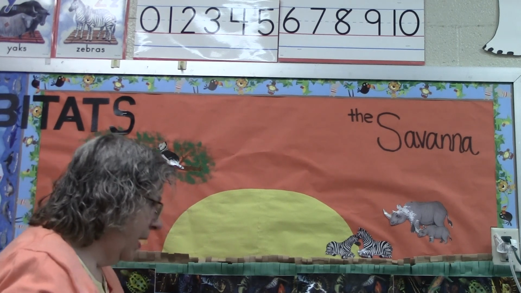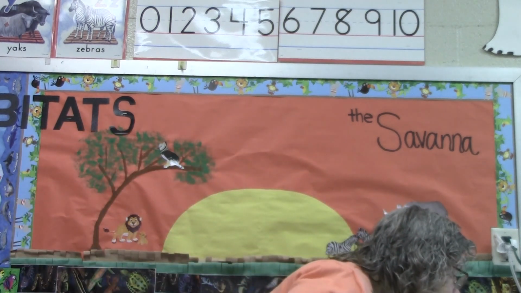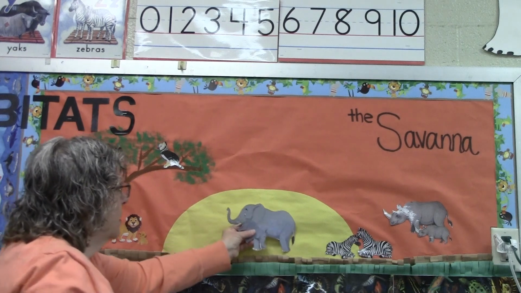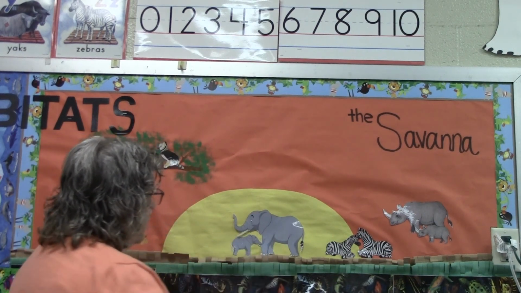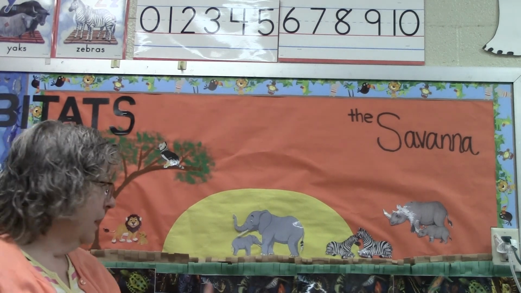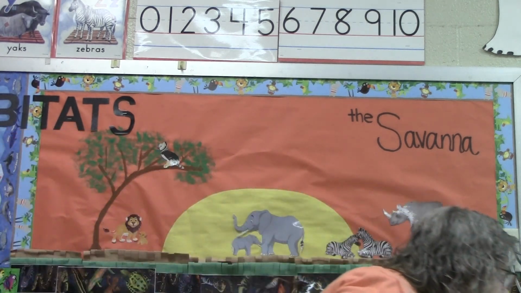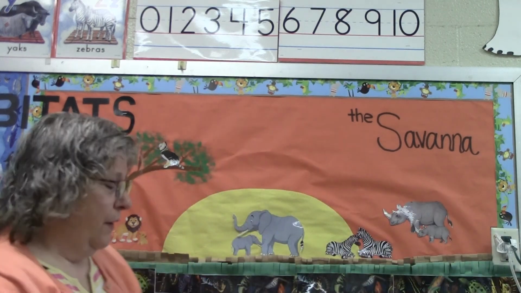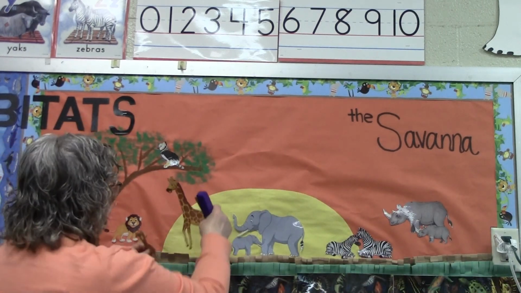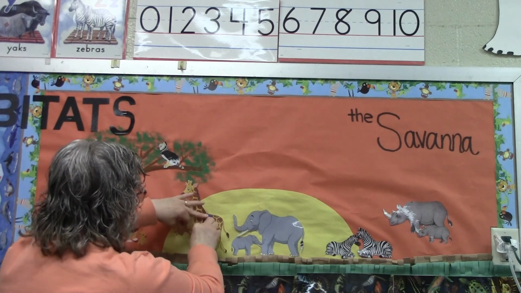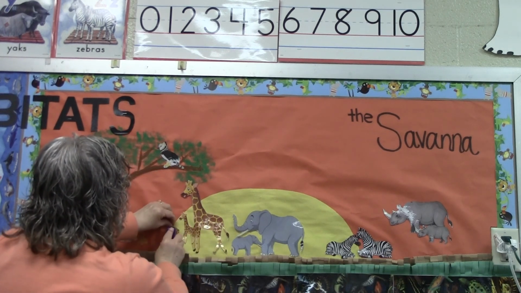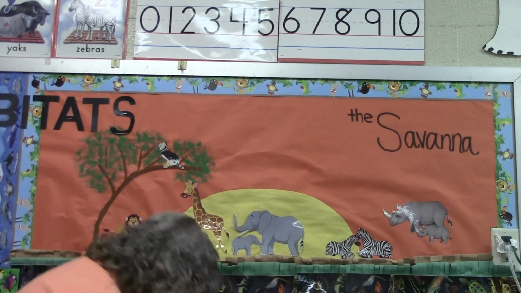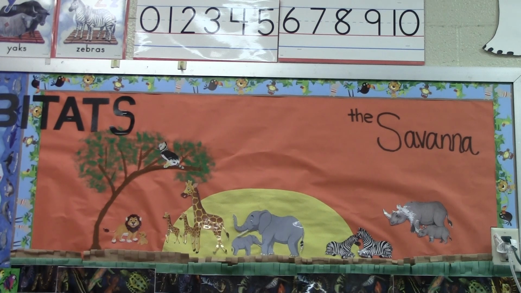Another one we're going to talk about is, like I said, one of the largest animals, and the largest land animal is the elephant. And I'm going to talk to you about the elephant here in a few minutes. And then the tallest animal that we have is the giraffe. And here are some baby giraffes.